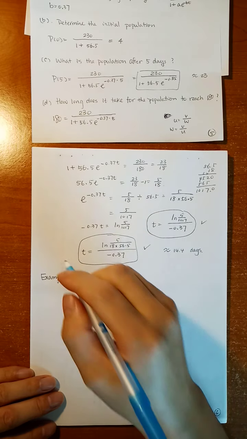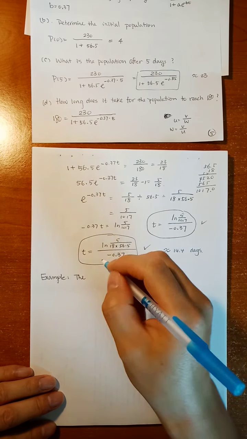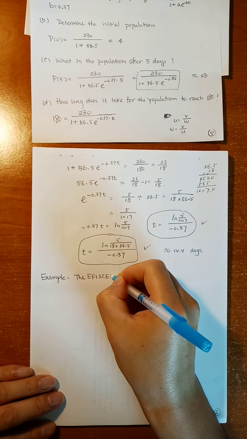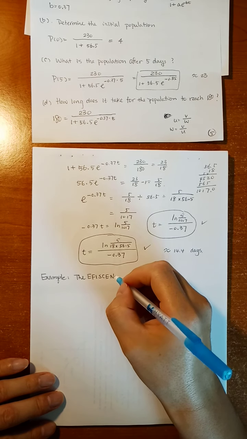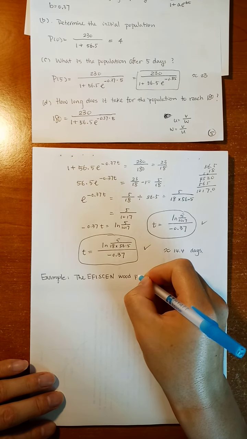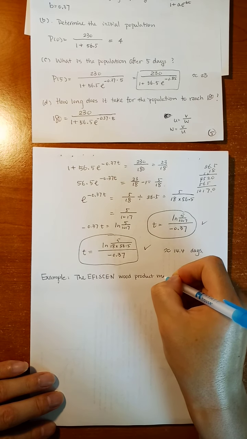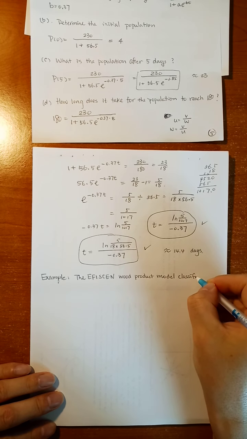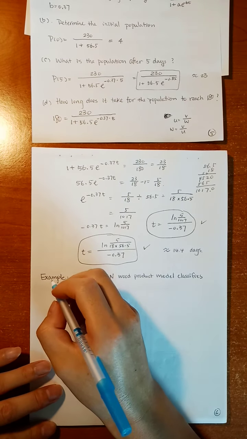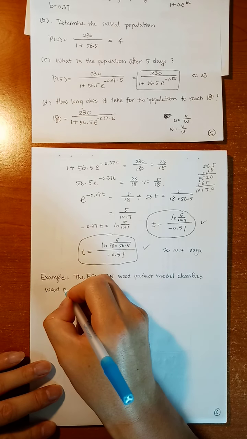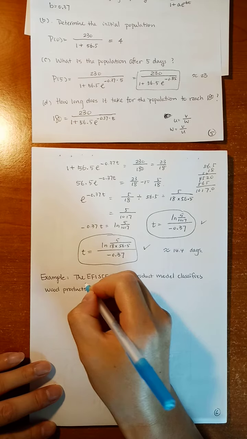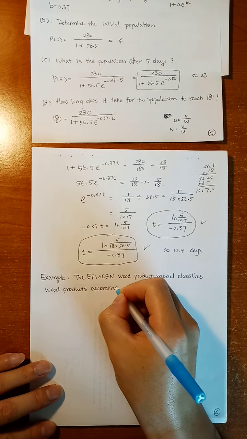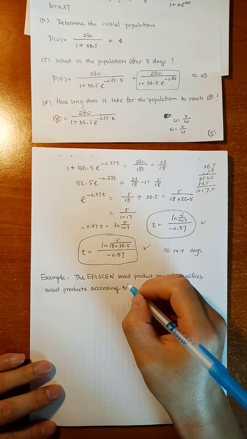So we have a model named EFISCEN, the wood product model. It classifies wood products according to their lifespan.